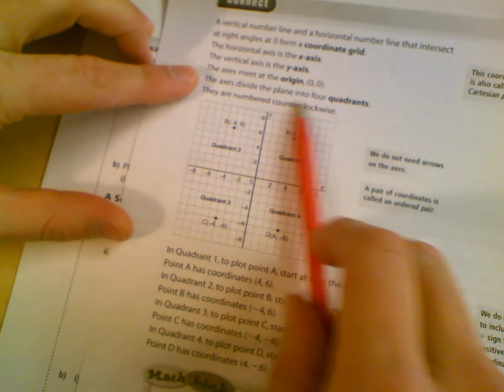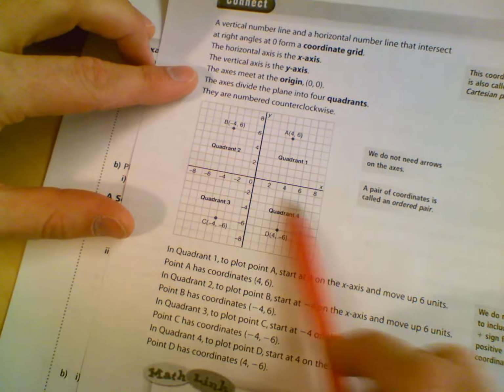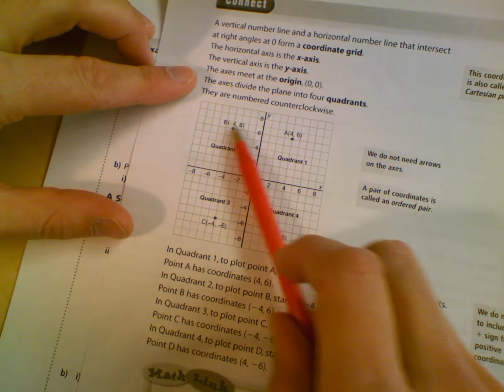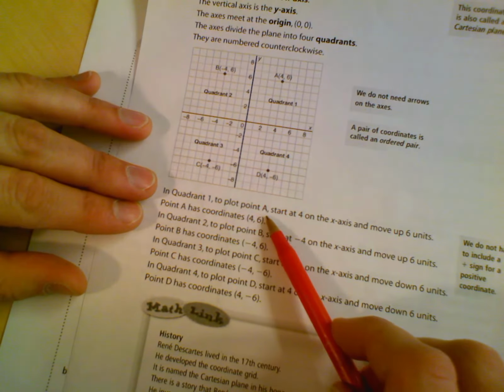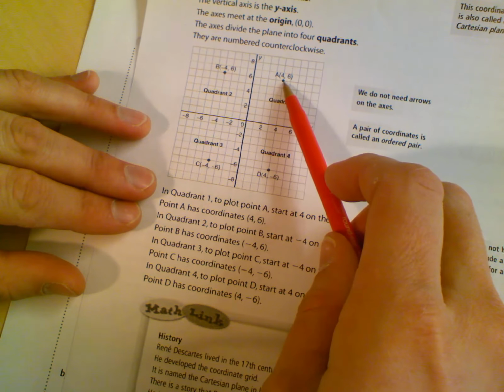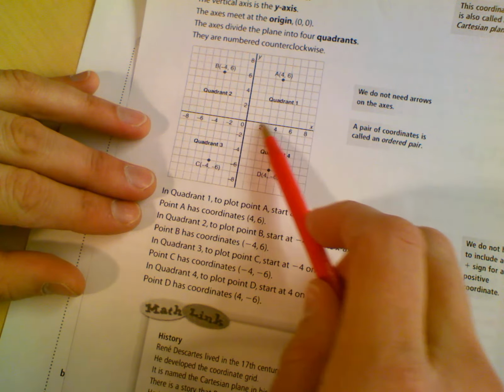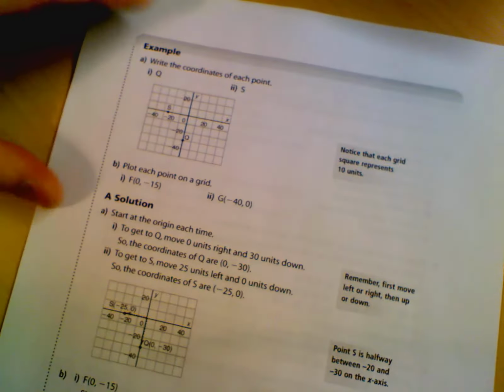The axes divide the plane into 4 quadrants. So there's quadrant 1, 2, 3, 4. So it starts in the upper right corner and then moves counterclockwise. In quadrant 1, to plot point A, start at 4 on the x and move up 6. So if I'm plotting this and it said 4 and 6, where those meet up. I think we've covered all of this already in the previous example, so perhaps I'll move on.